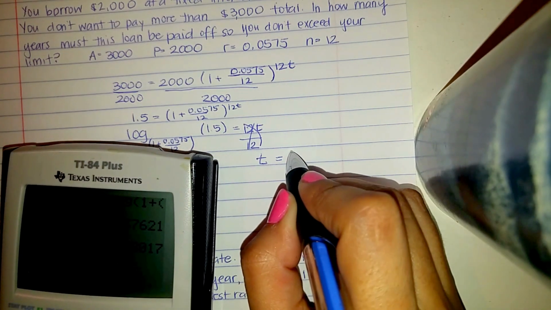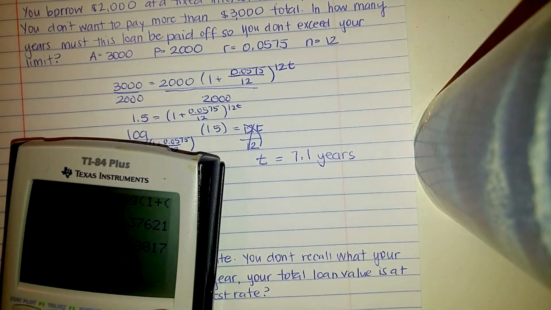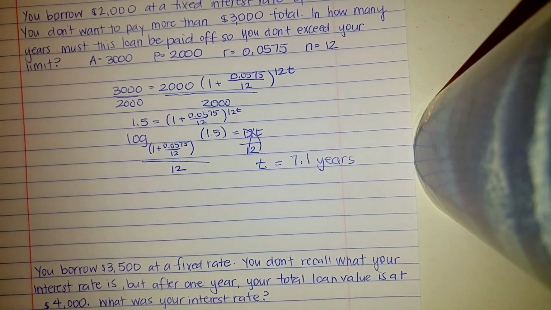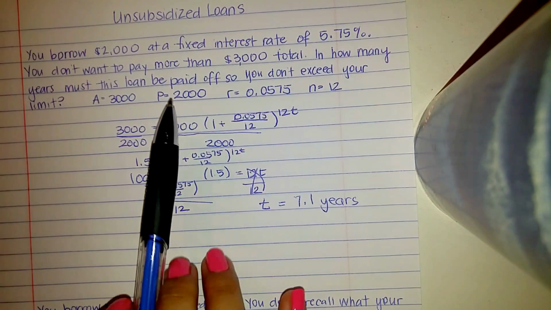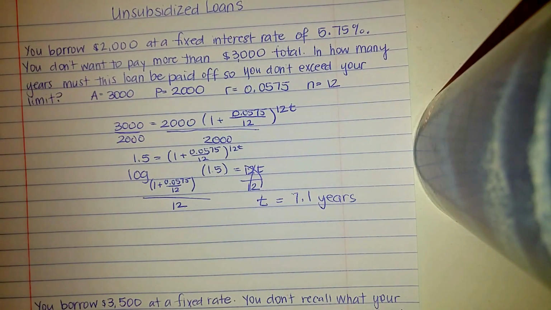And I get approximately 7.1 years. So I have 7 years to pay off this $2,000 debt so that I don't end up paying more than $3,000.